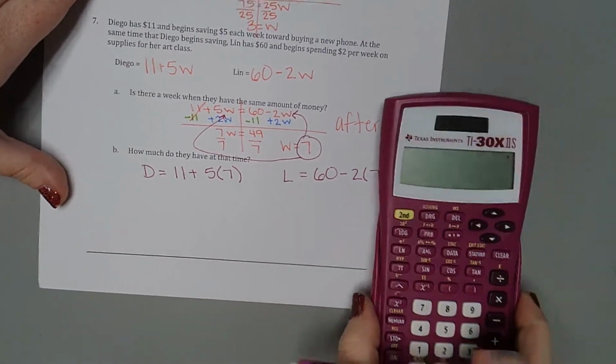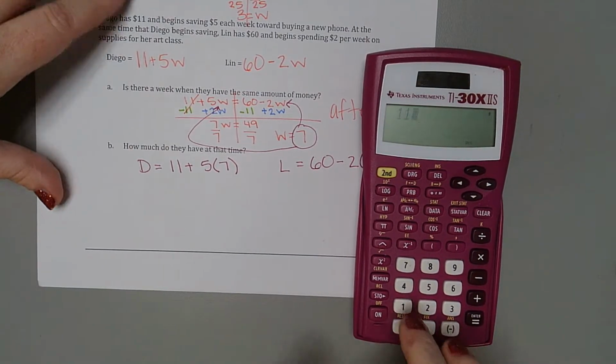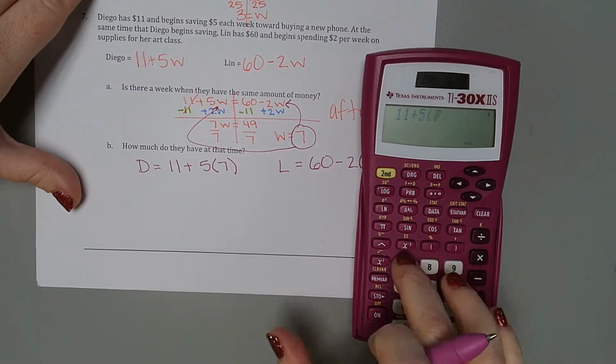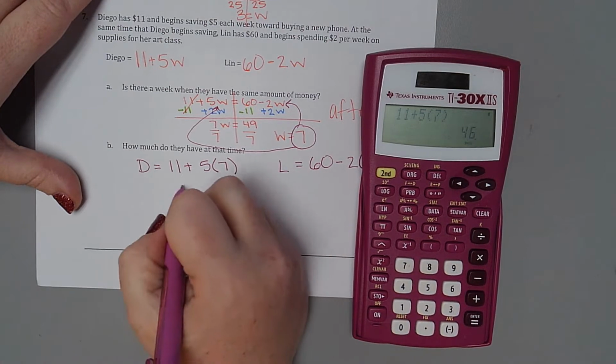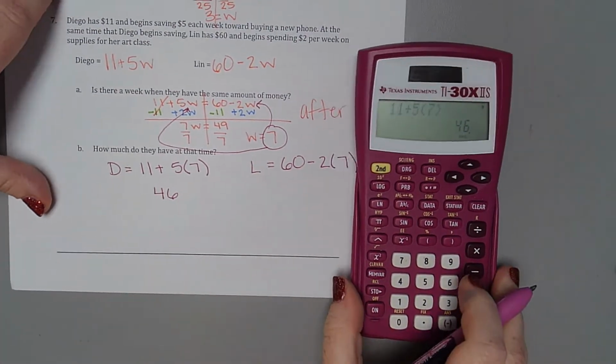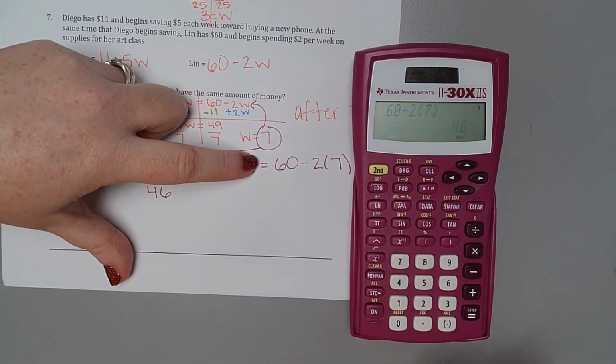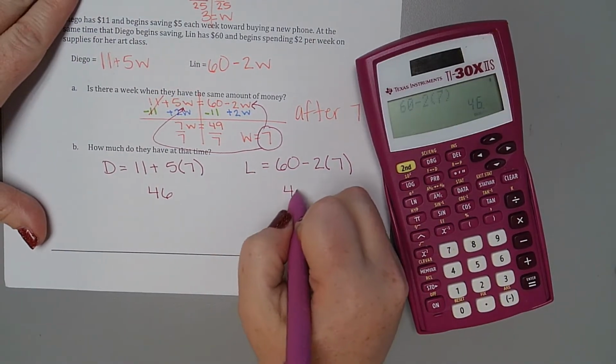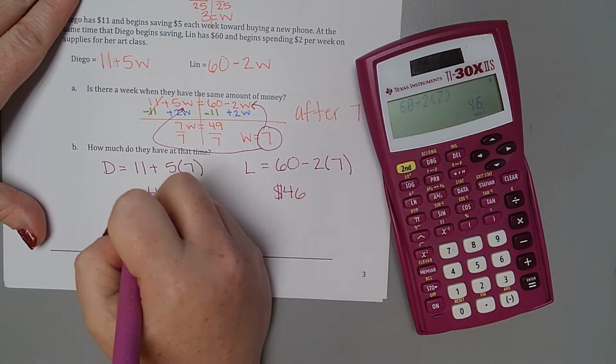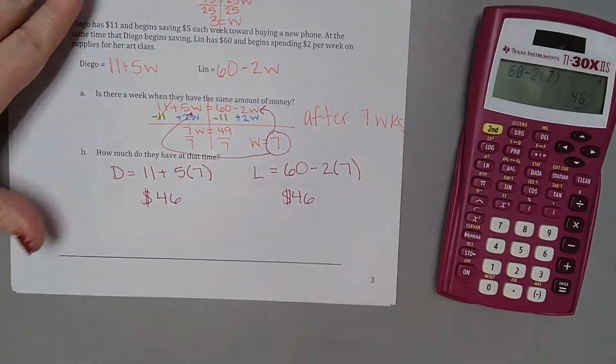When I type them on the calculator, I'm going to get the same thing. 11 plus 5 times 7, I get 46. Now if I do this one, 60 minus 2 times 7, I get 46. So they will both have $46 after 7 weeks.